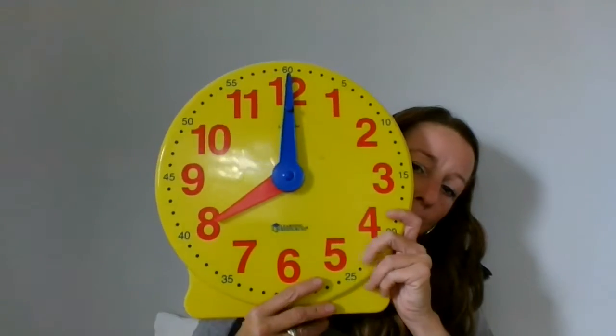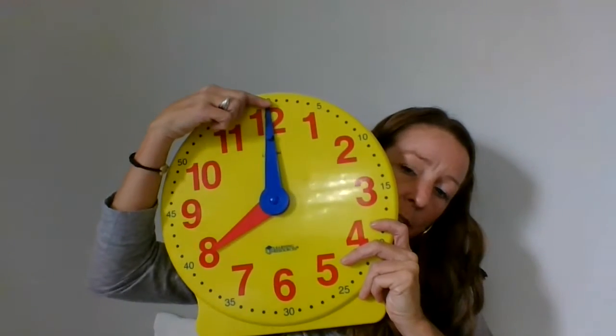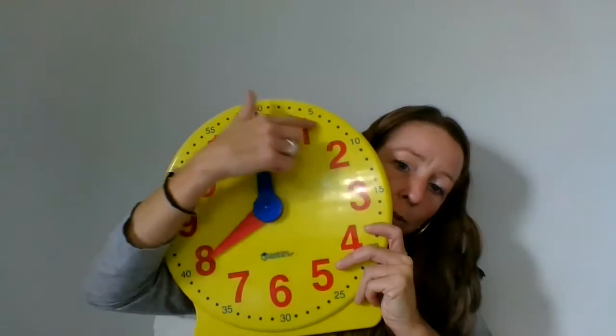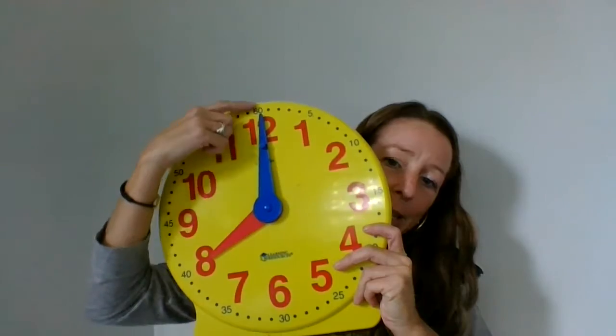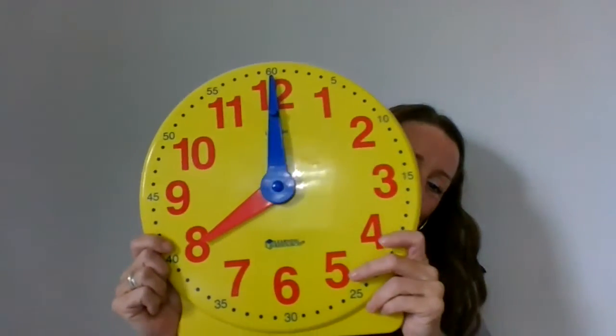All right, friends, moving on from tens frames, we are going to check in on the land of time. Looking at Shorty first. Shorty's pointing at the 8. Tall Slim Jim is pointing at the 12, which means he has counted by 5s 12 times. But he doesn't say 60 when he gets here. He says o'clock. Very good.